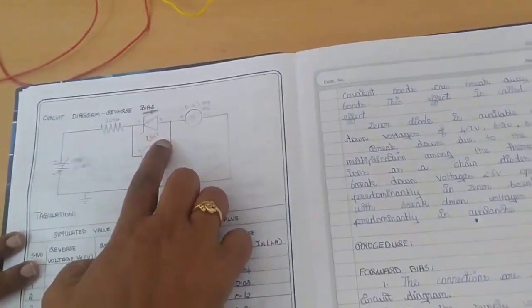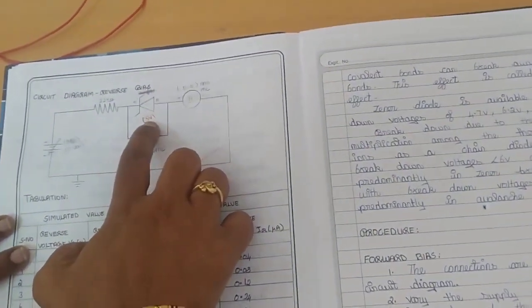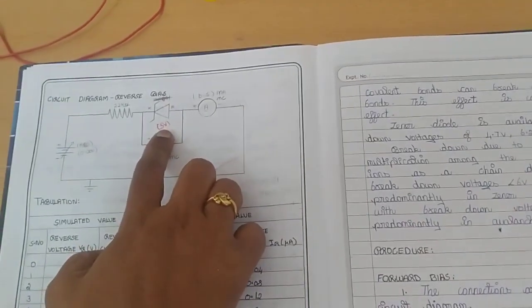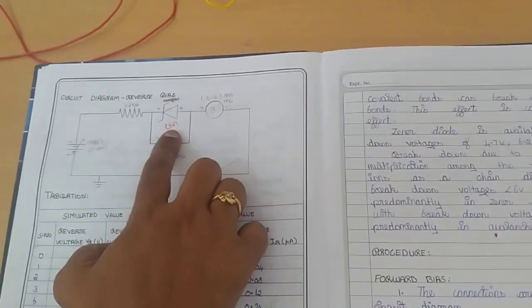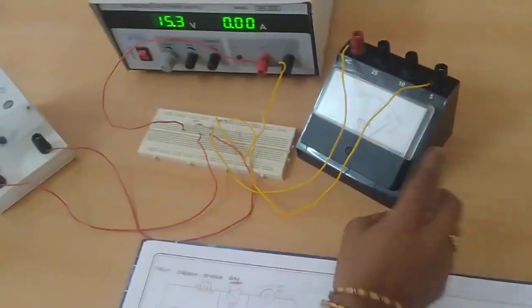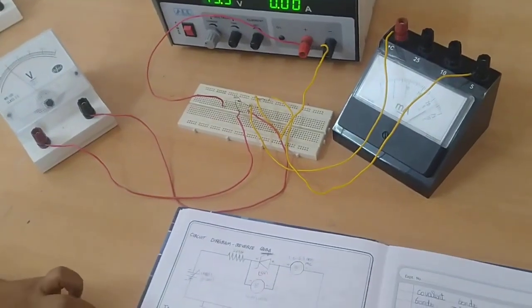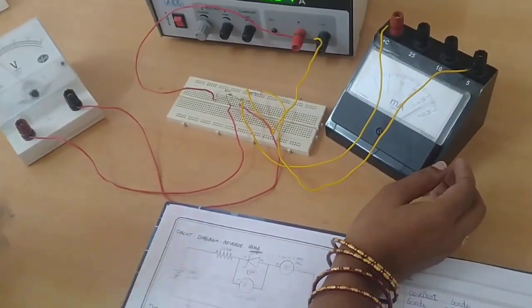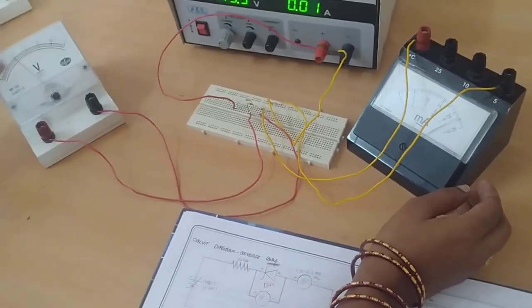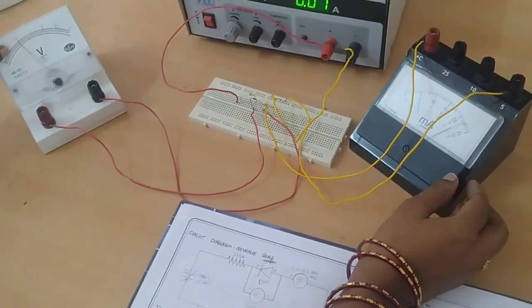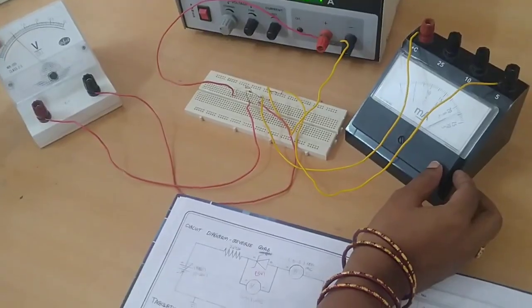The diode we used is C5V1, that means 5.1 volt. So after 5.1 volt, in reverse bias characteristics, the voltage will be constant, but the current will be increasing. So we can see that in reverse characteristics, the Zener diode can act as a voltage regulator.